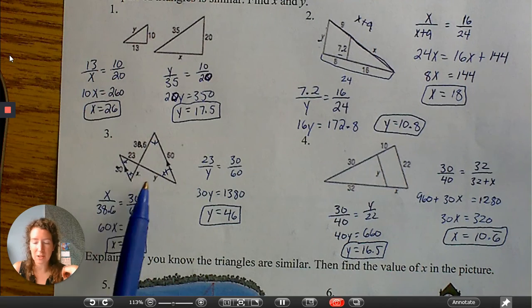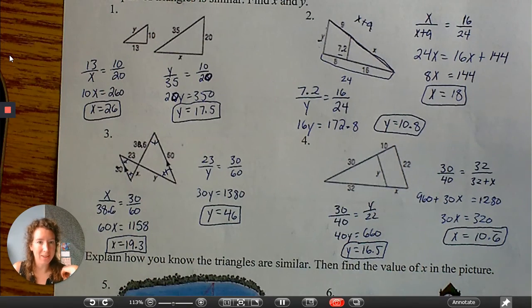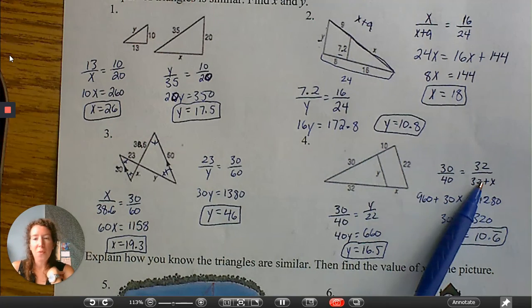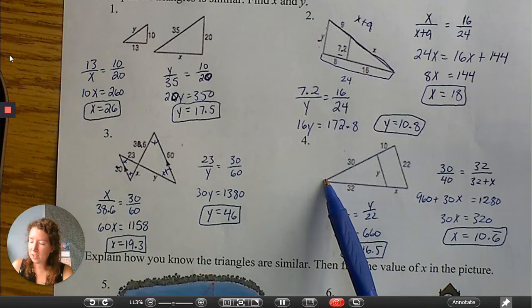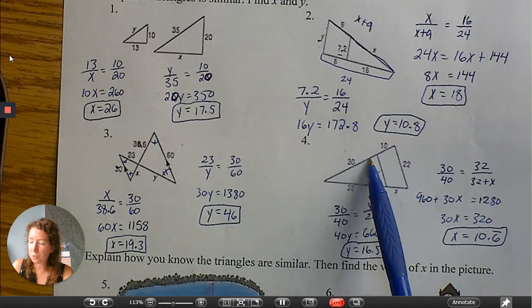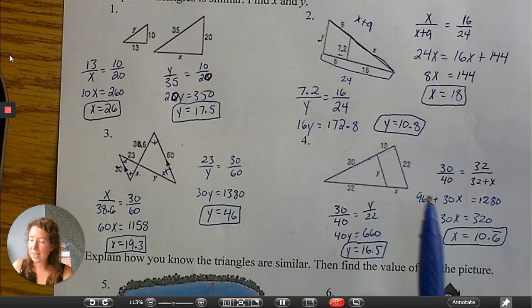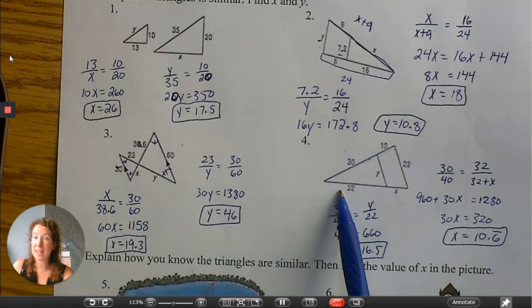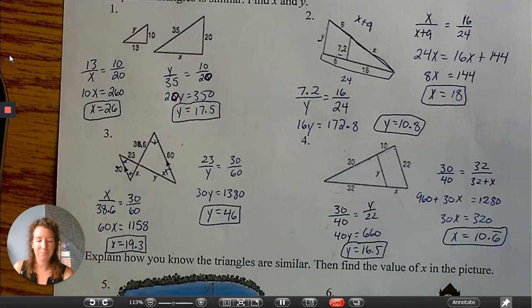So x doesn't correspond with y. y corresponds with 23, and x corresponds with 38.6. Over here, you have to do that thing where you have to add. So this side is 30, and then the whole side is 40, and then this side is 32, and then the whole side is 32 plus x.